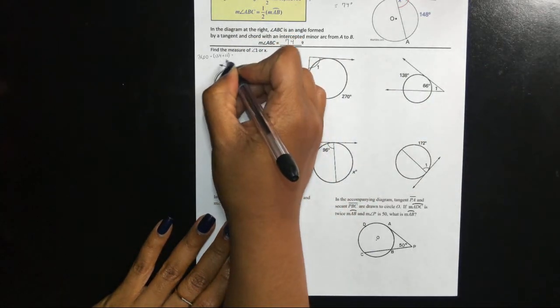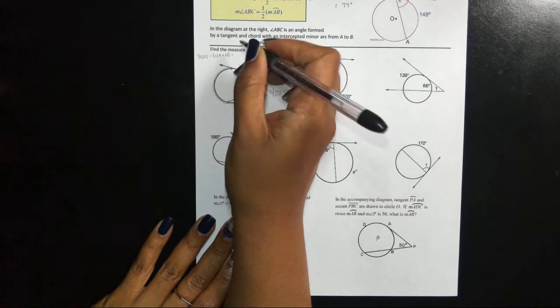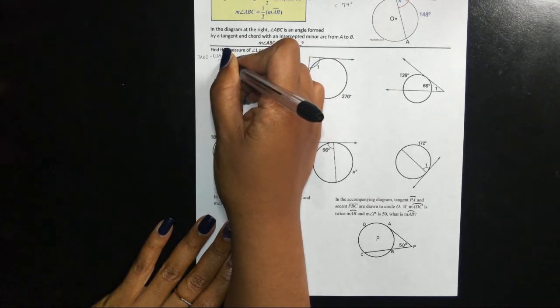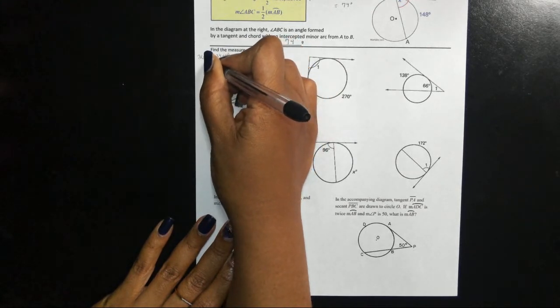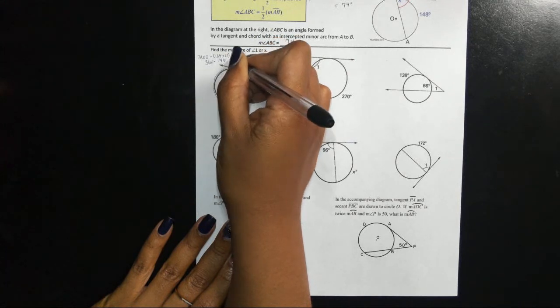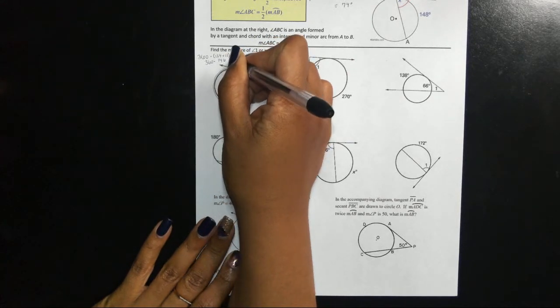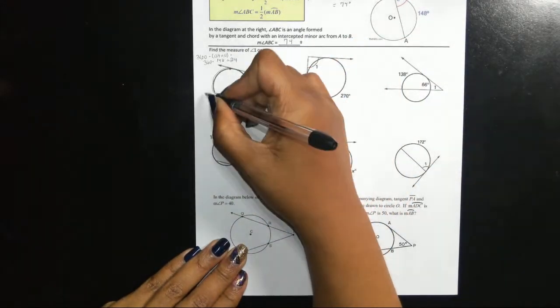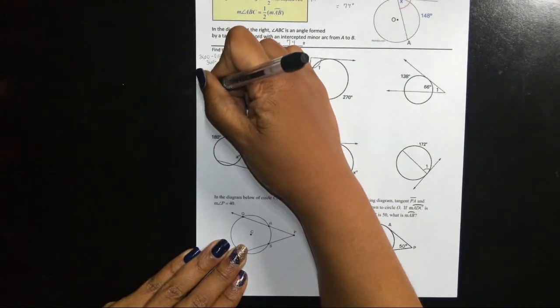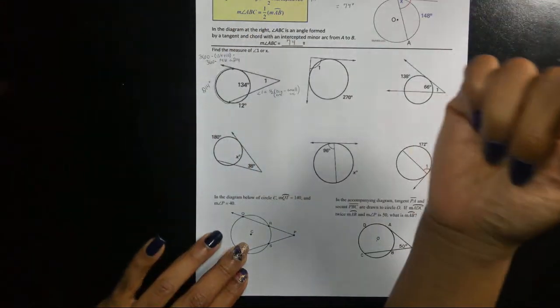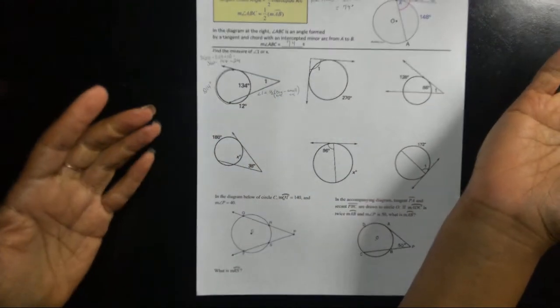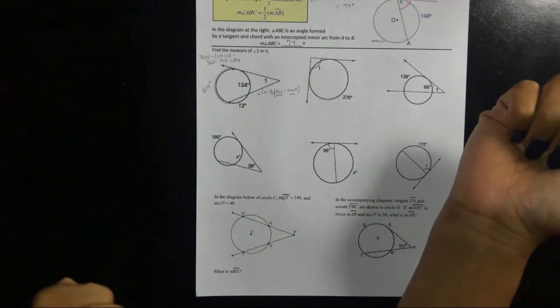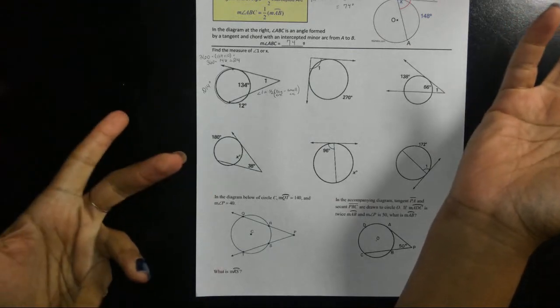Now, when I add these two together, we should come up with 146. And of course, 360 minus 146, we should end up with 214. So I know that this outside angle is going to be 214. Now notice, did this take an extra step? Absolutely yes. Was this an extra step that you could not do? Duh.